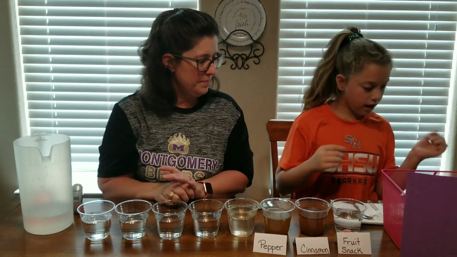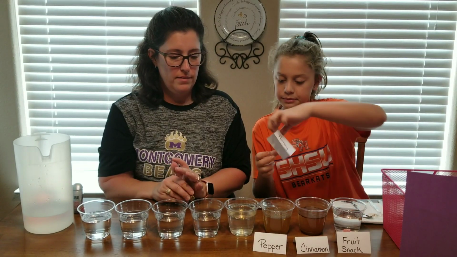Oh, we got to label our honey. Oh, yes. We forgot. That's all right.